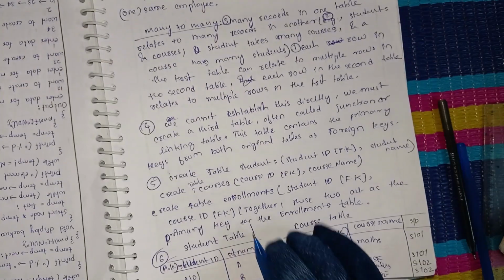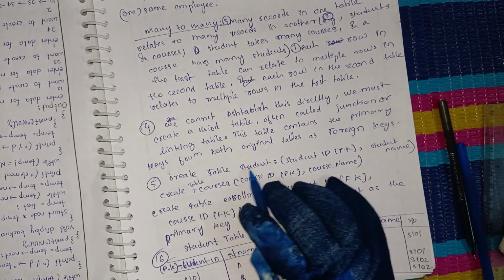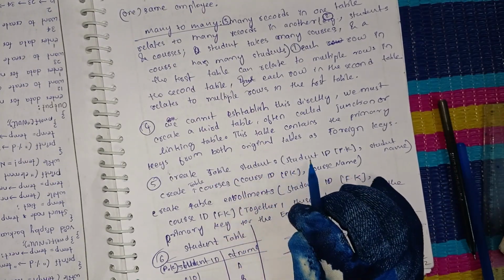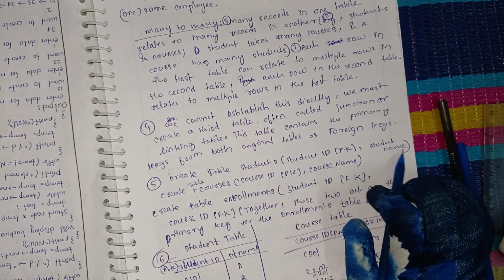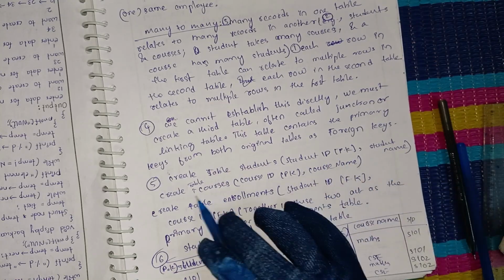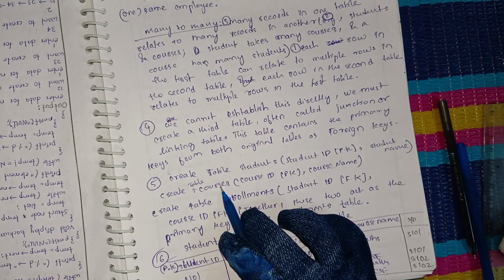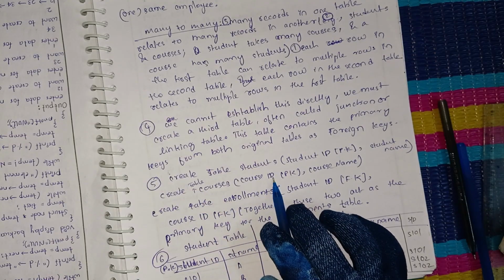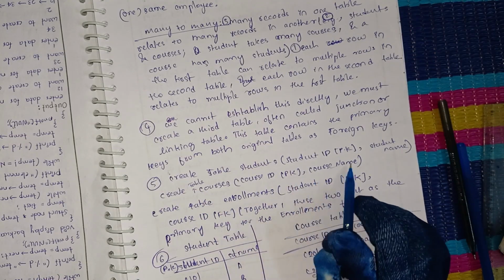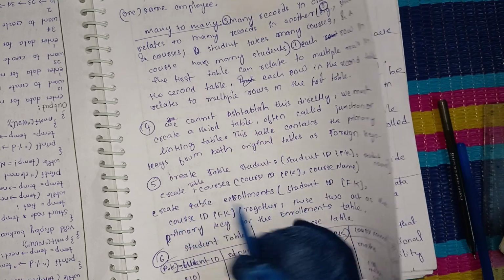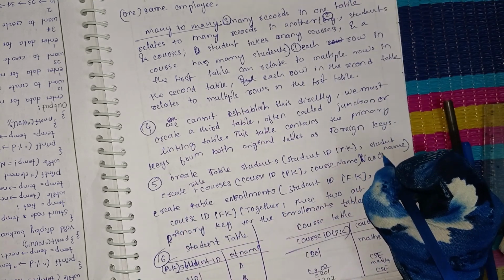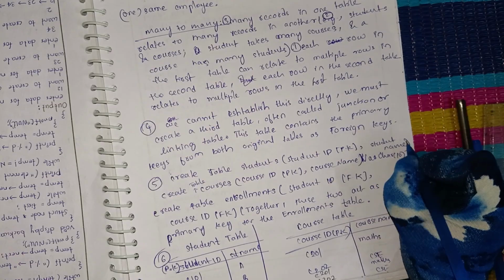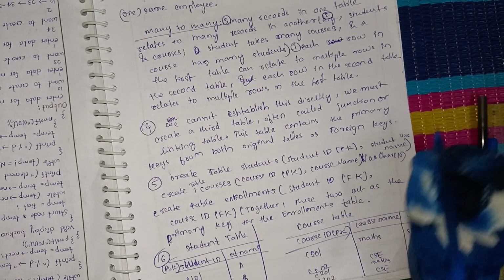We create a table named students, with a column student ID which is the primary key, and student name as another column. Then create table courses, with course ID as the primary key and course name as another column. Here we have to write the varchar data type also.